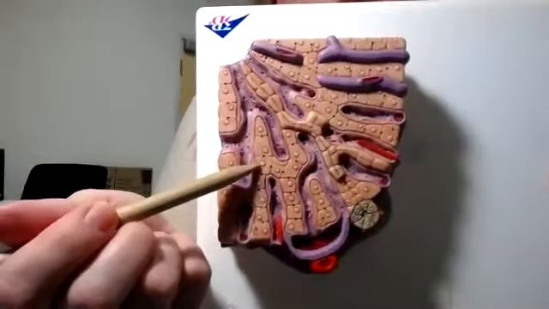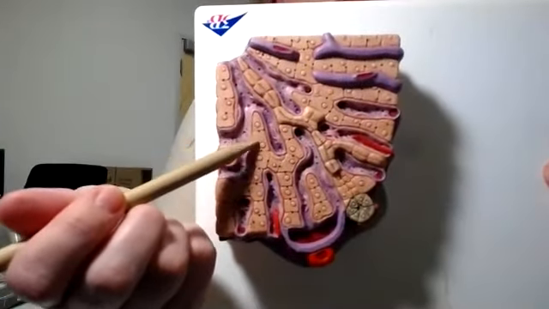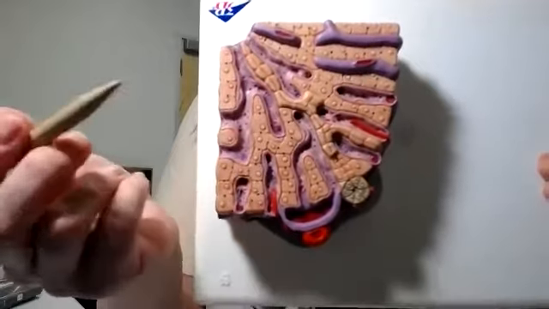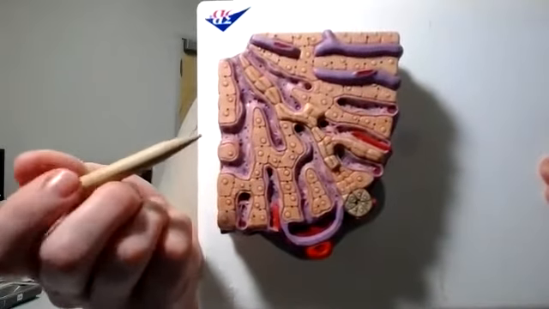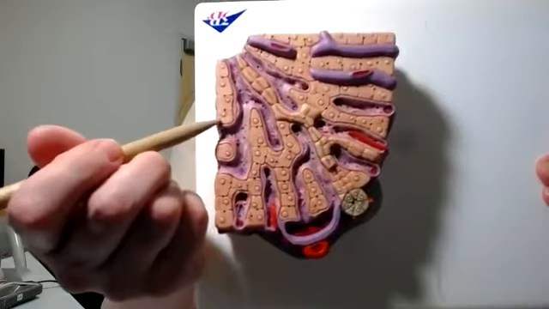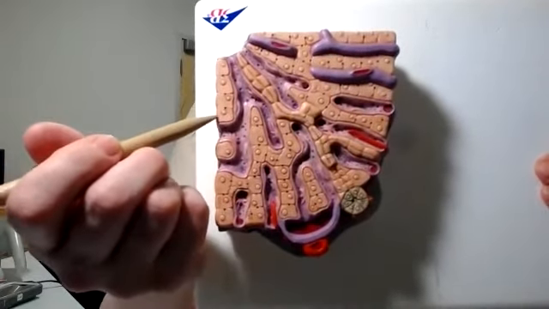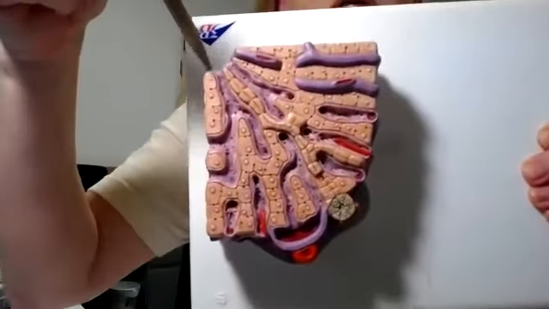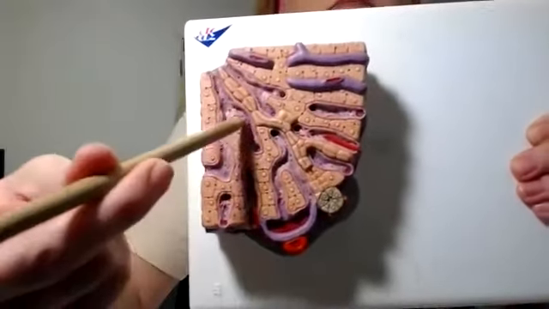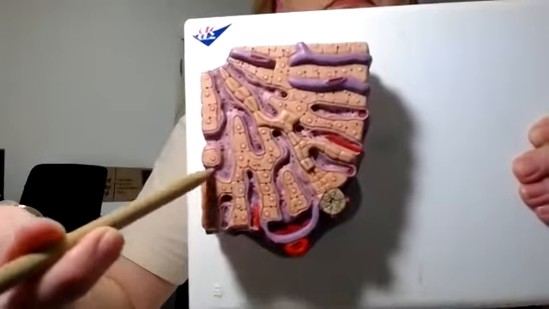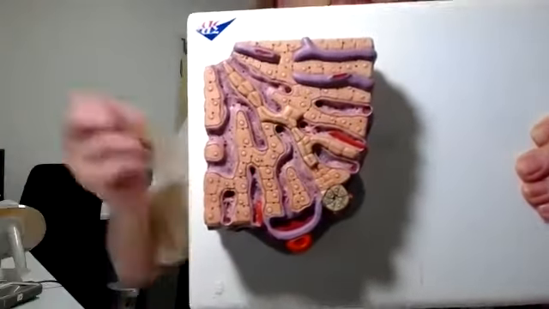These are called hepatocytes, each one of these cells. Hepato means liver and cyte means cell, so hepatocyte actually means a liver cell. So each one of these would be considered a hepatocyte. And here again you see your liver sinusoid.